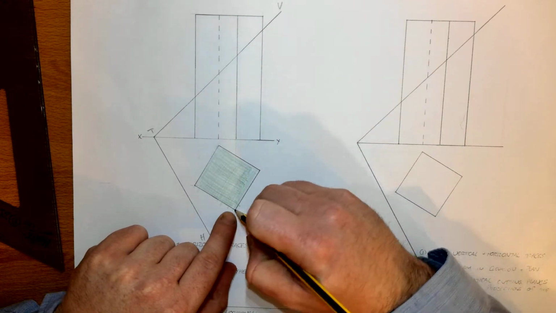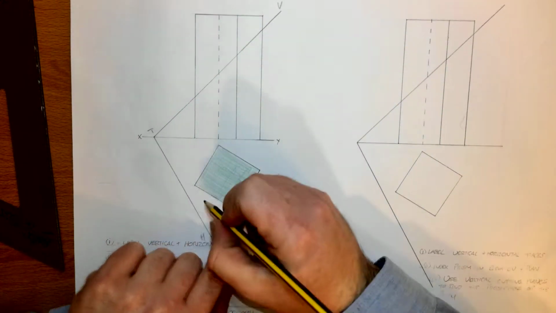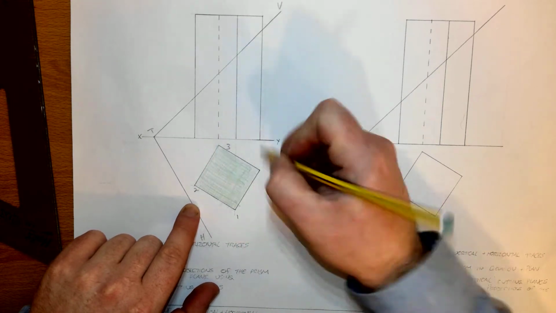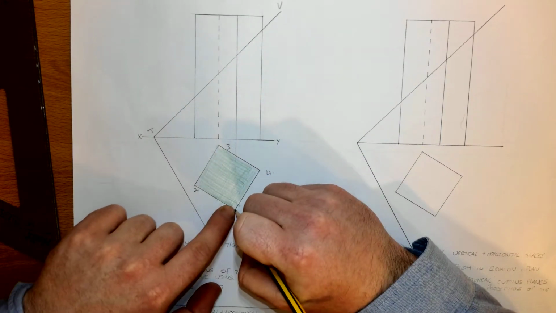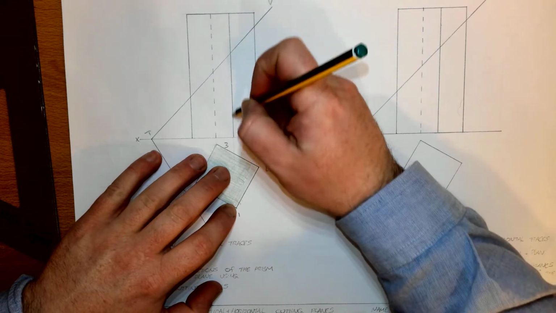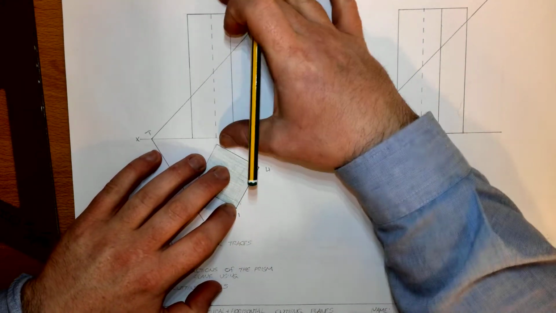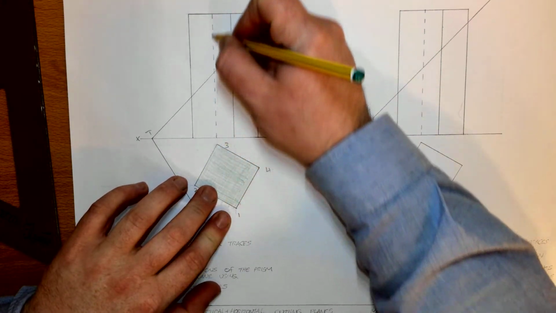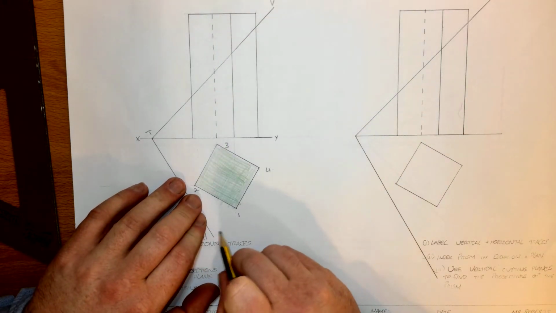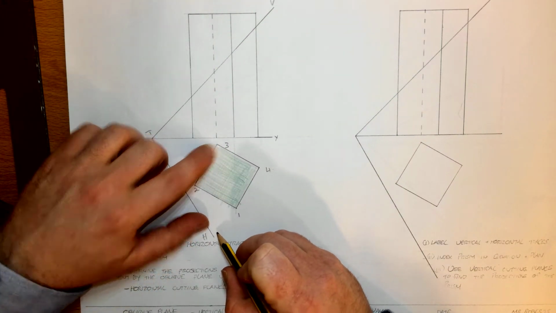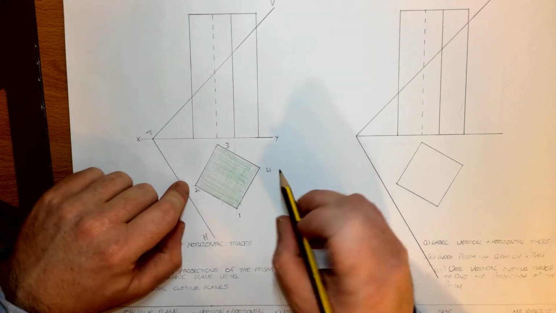So we're going to have 1 point here. I'm going to call this number 1, 2, 3 and 4. Number 1 will be along this edge here somewhere. I don't know how high up yet. 3 will be along this hidden detail edge because we're standing down here. We can't see that back edge. 2 will be on the left and 4 will be on the right.